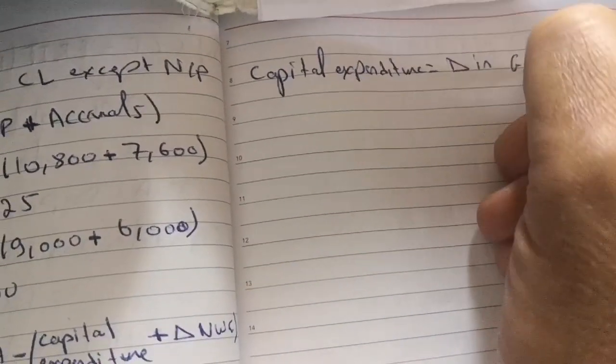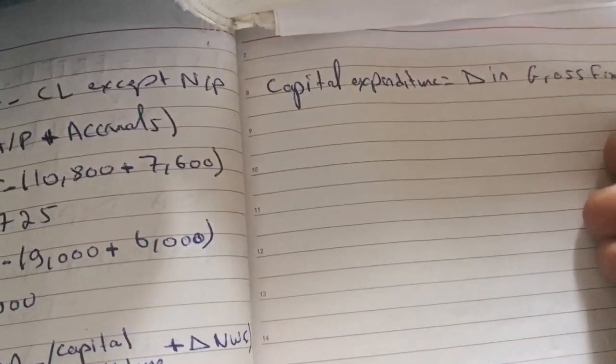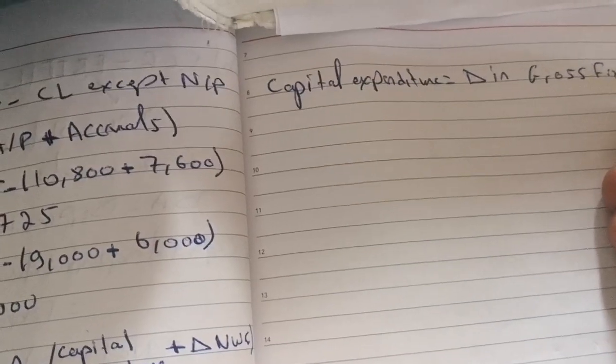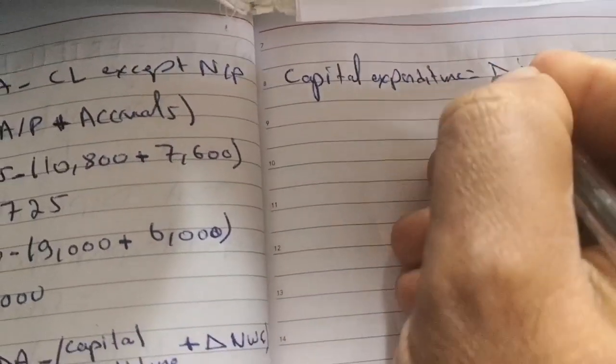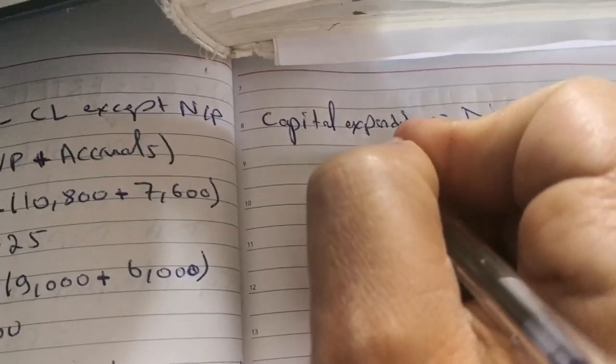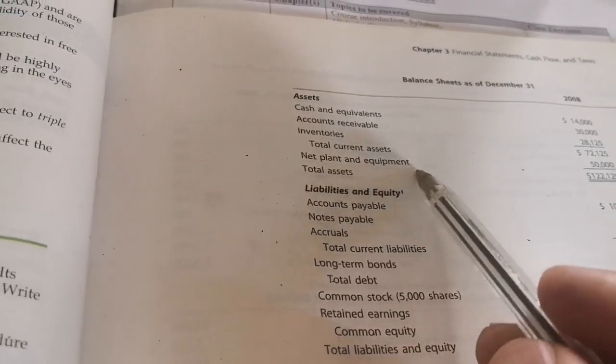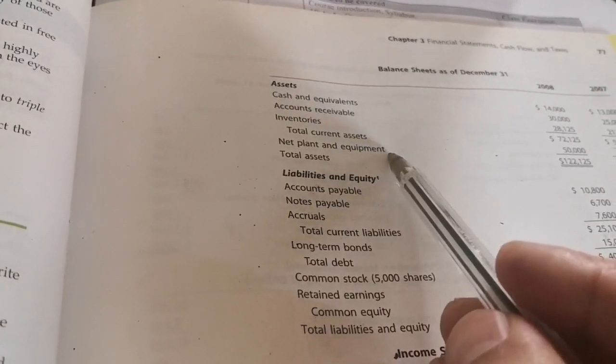in gross fixed assets. So, change means the difference for the current year minus the previous year, and fixed assets given in this example is only plant and equipment.